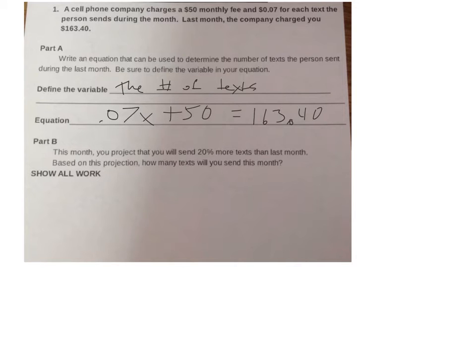Part B says this month you project that you will send 20% more texts than last month. Based on this projection, how many texts will you send this month? Well, guys, on this right here, you first have to figure out how many texts you sent last month. So you have to do 0.07x plus 50 equals $163.40.